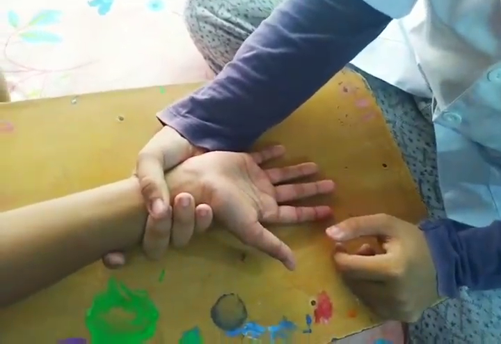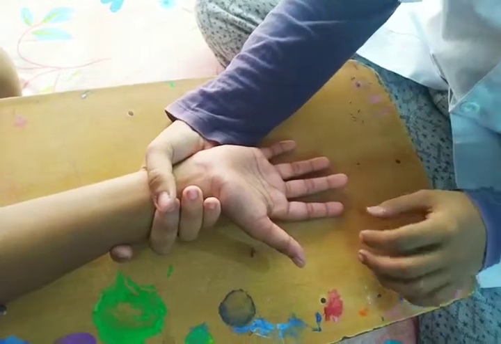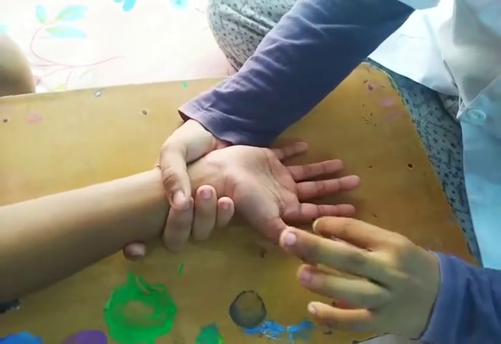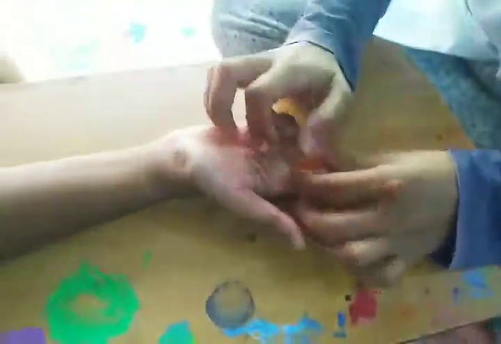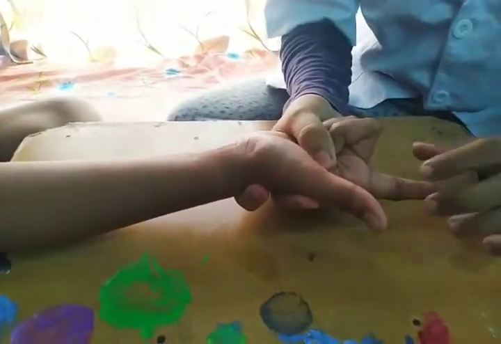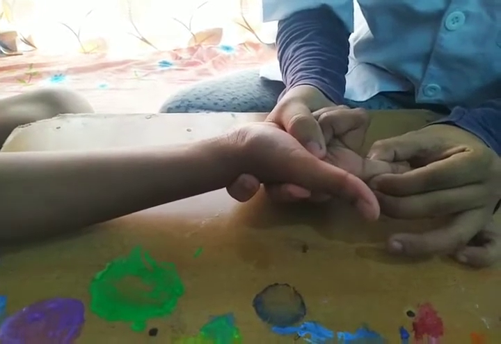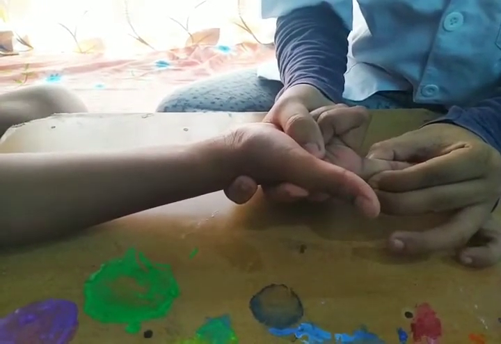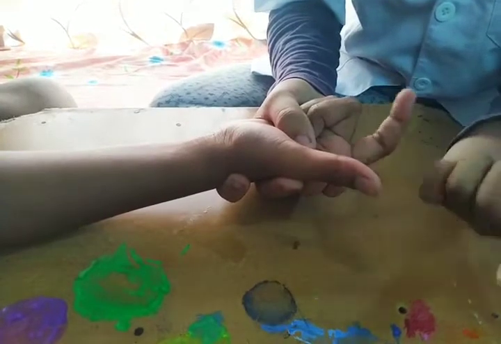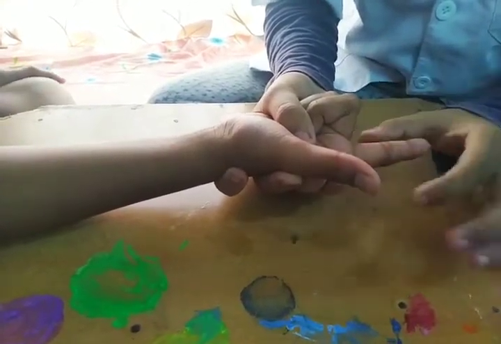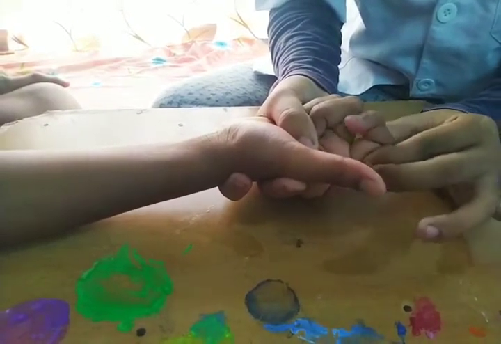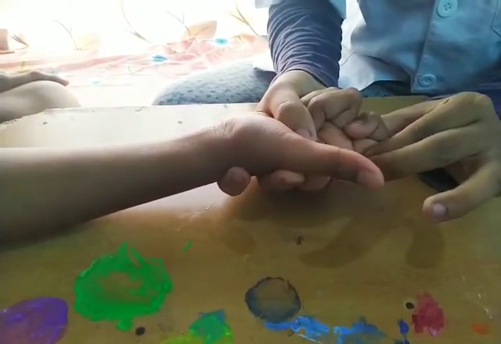Now for the flexion, we will do this separately. We have to stabilize this and hold the proximal phalanx for PIP. And now he will do the flexion, this movement. Yes, I have to hold this. Yes, go. Yes, thank you.